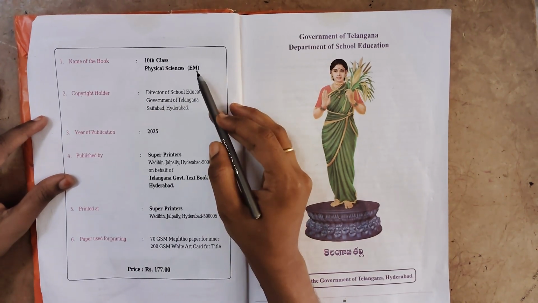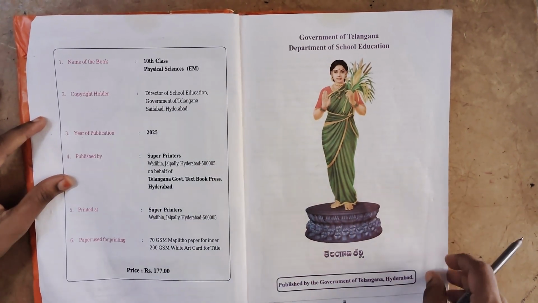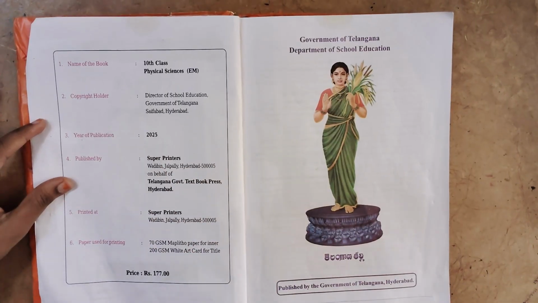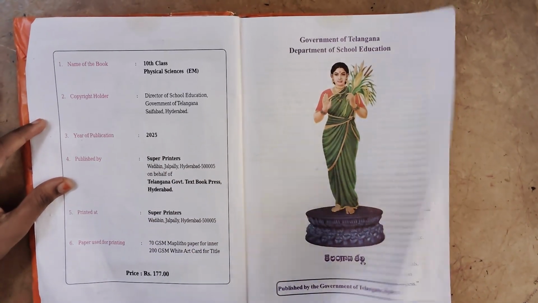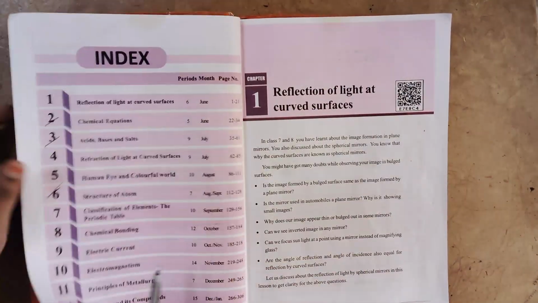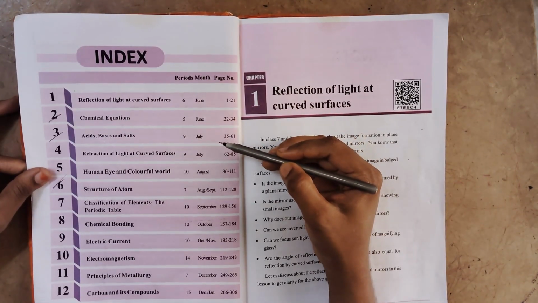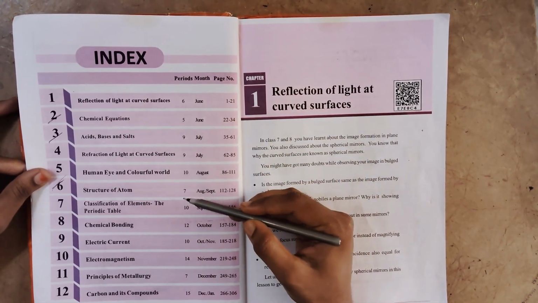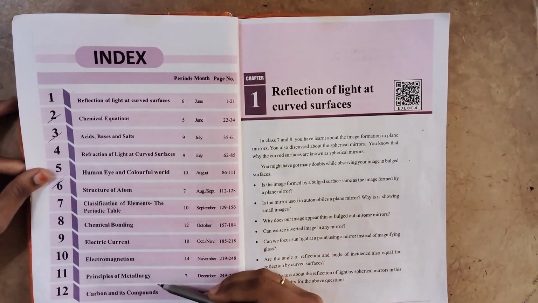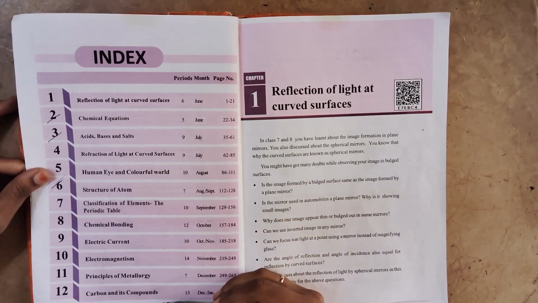Today I am going to explain to you the 10th class physical science related to chemistry. It is published by the Government of Telangana. Some chemistry topics are chemical equations, acids, bases and salts, structure of atom, periodic table, chemical bonding, principles of metallurgy and carbon and its compounds.